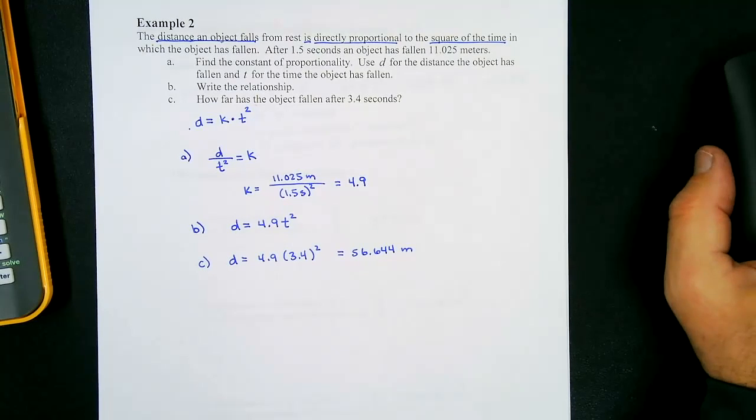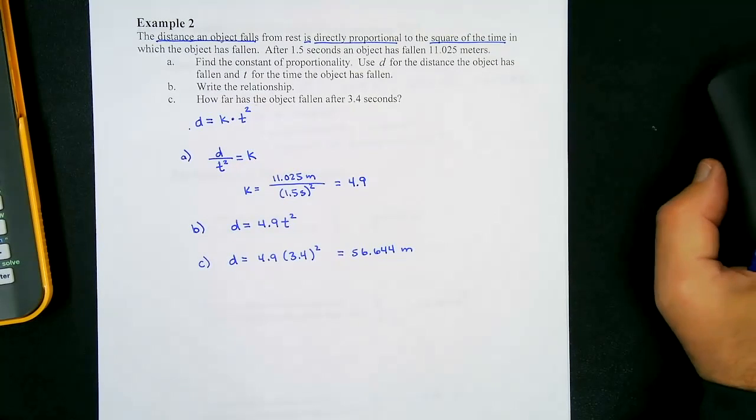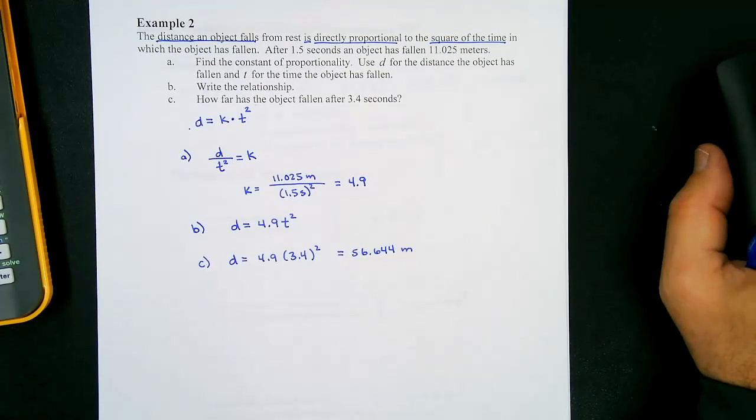All right, guys, that's it. I will see you guys tomorrow. And tomorrow we're going to talk about inverse variation. So there's those 2 different types of variation, direct variation and inverse variation. And these are used a lot in science classes to describe relationships between 2 quantities. All right, guys, that's it.